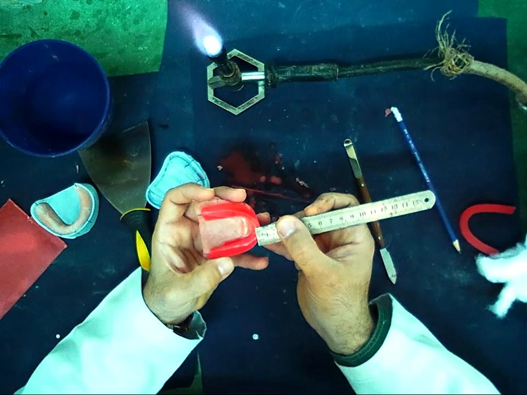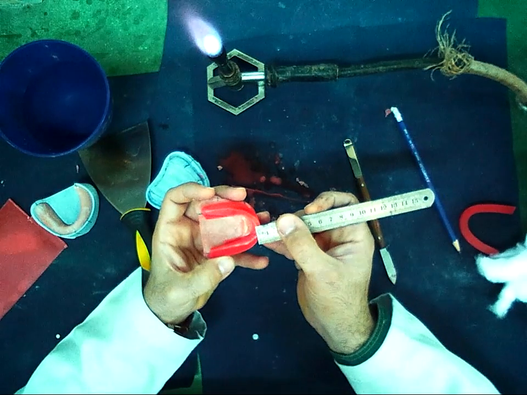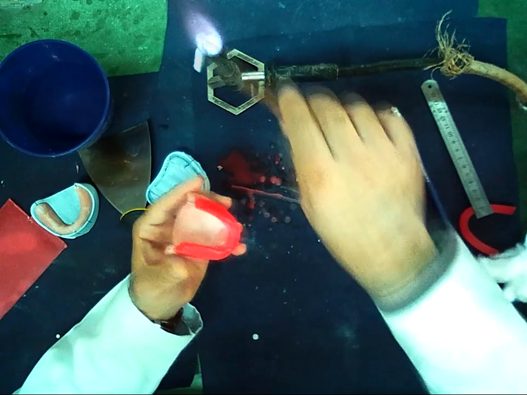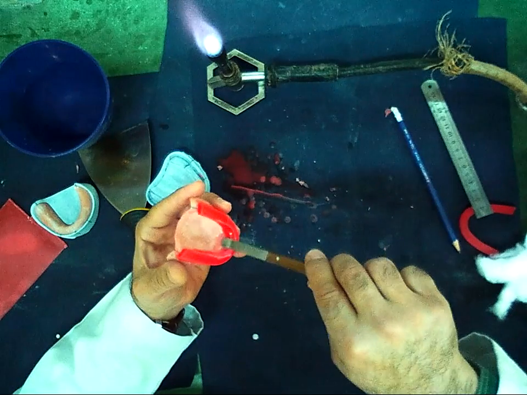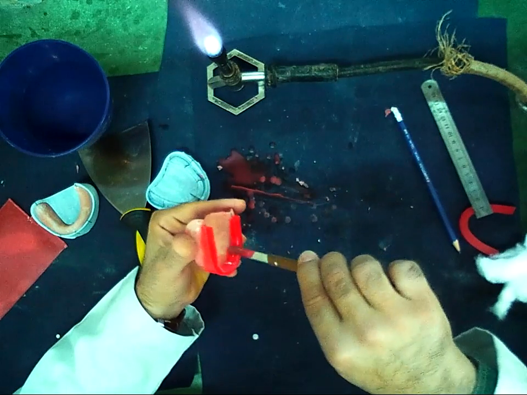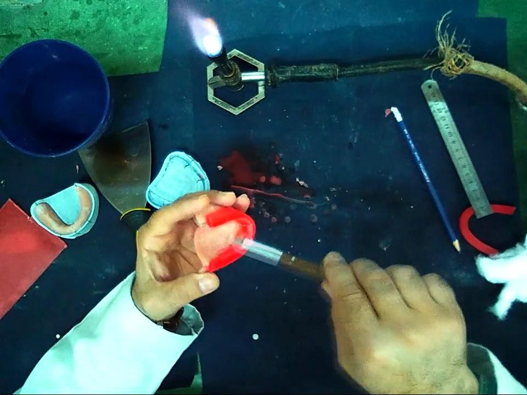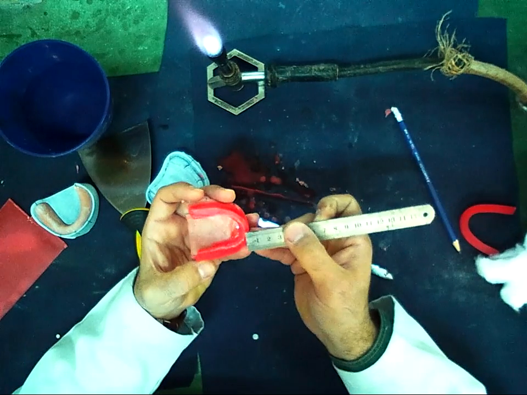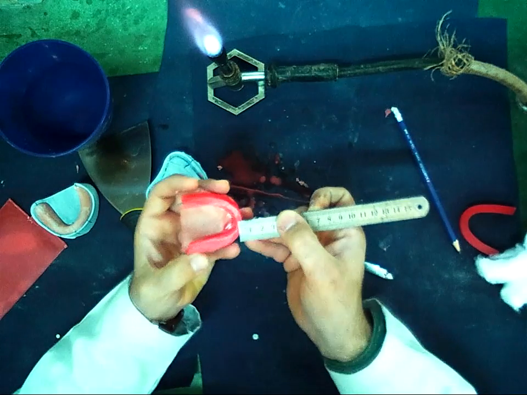Now it is 5. I need 4 mm, so I remove 1 mm more. Now it becomes 4 mm.